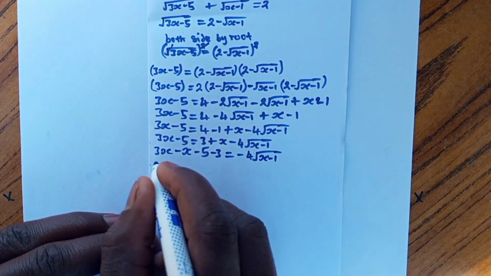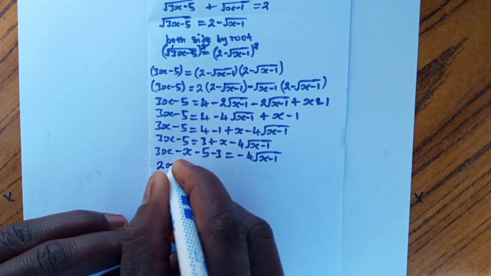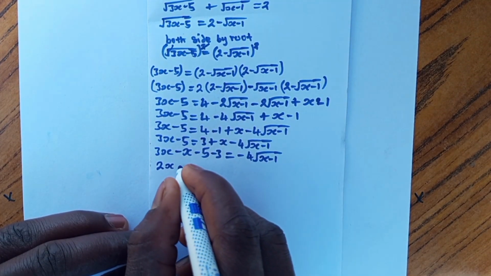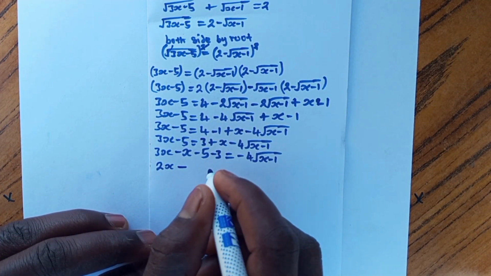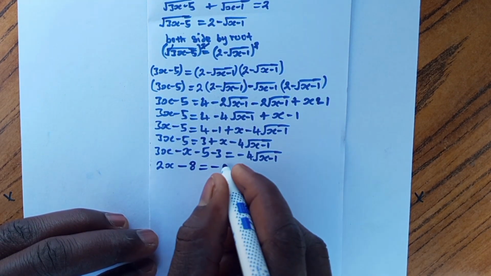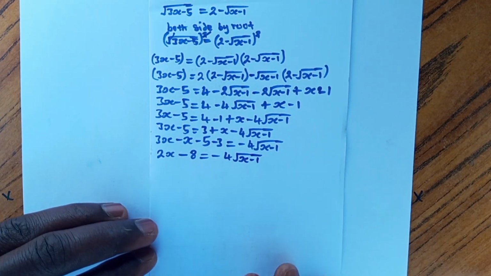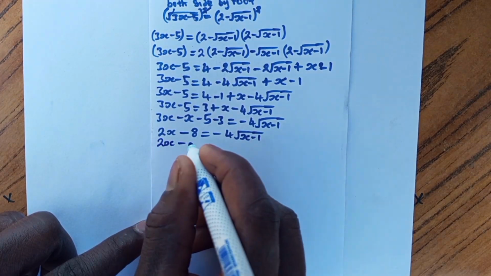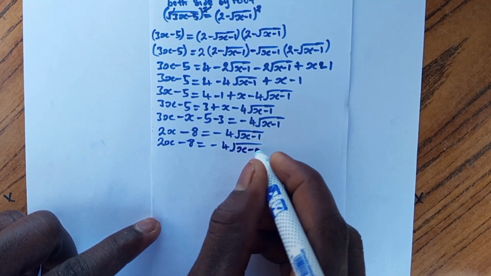So we continue. You see 3x minus x, we are going to have 2x. Minus 5 minus 3. Whenever the signs are the same, take one sign and add the two numbers. 5 plus 3 now, we are going to have what? 8. So 2x minus 8 equals to minus 4 root x minus 1.